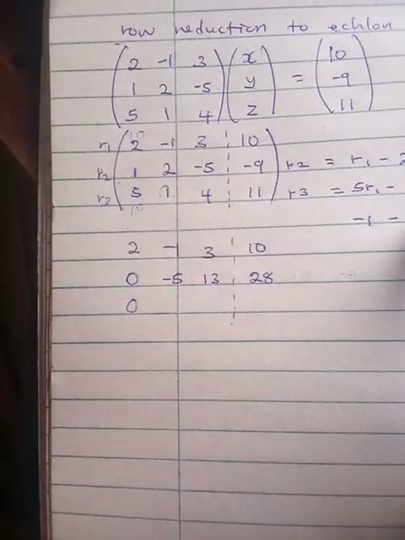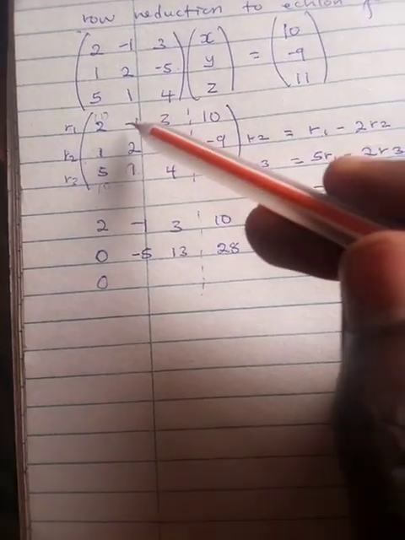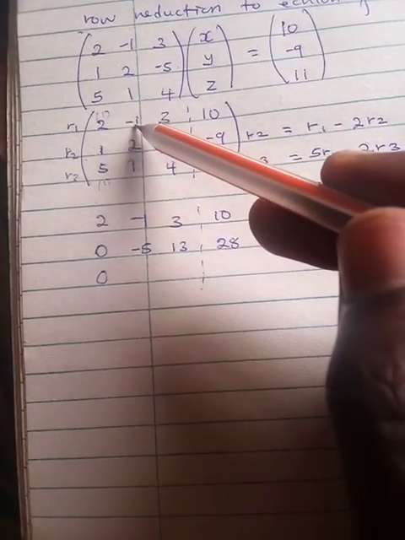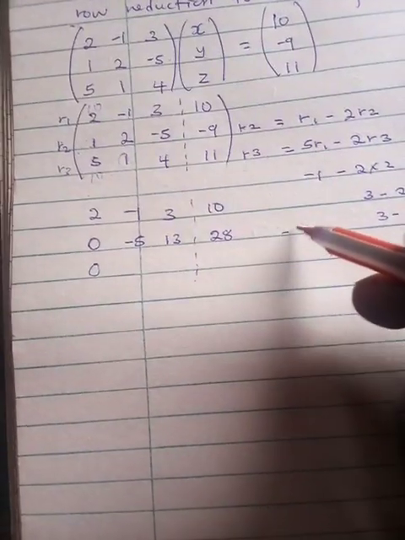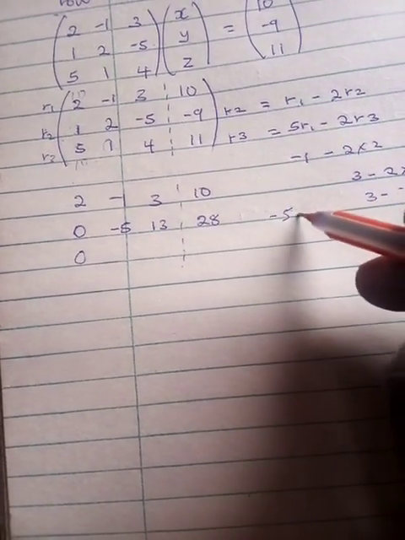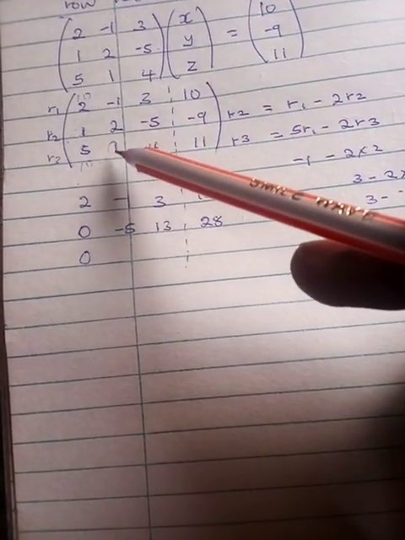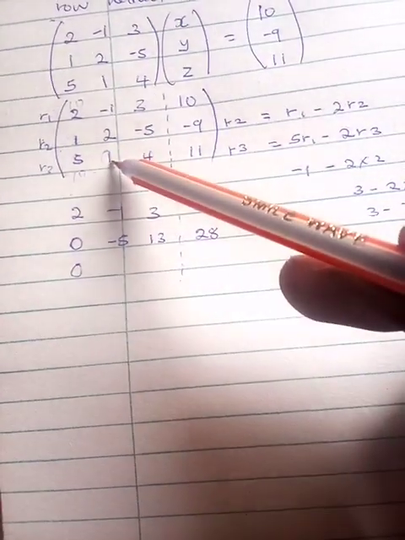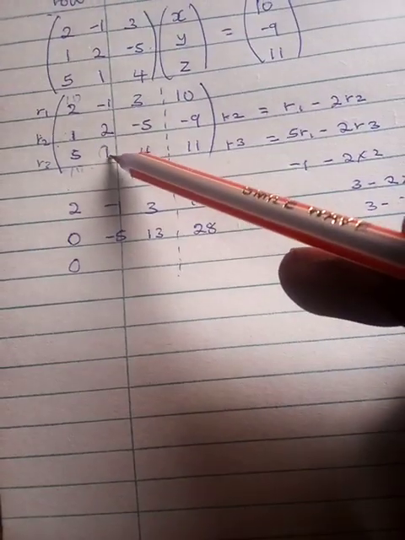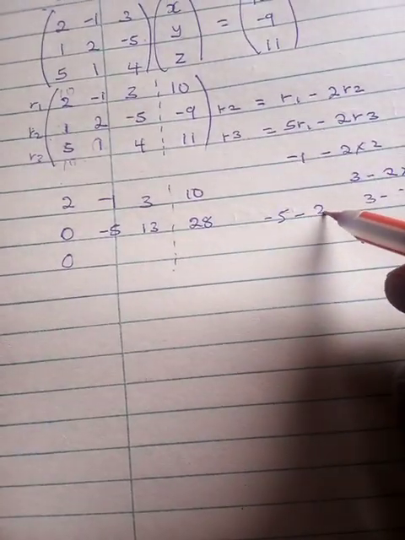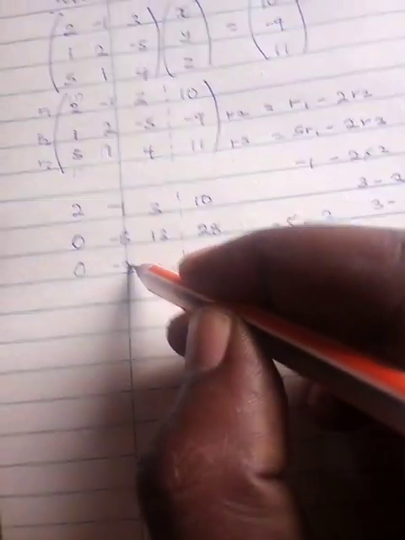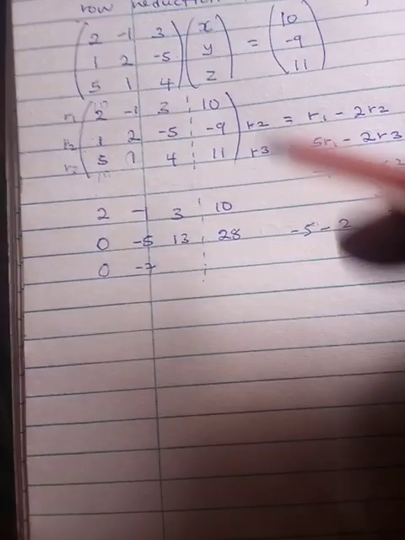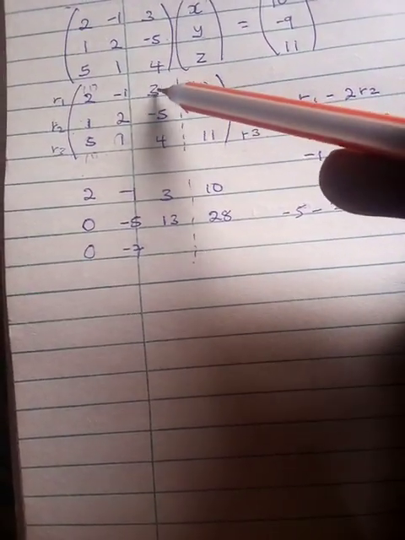So the next one, remember I'm having 5 R1. 5 times negative 1, you get negative 5. Then minus 2 times R3. R3 here is 1. So 2 times 1 is 2. The answer here is negative 7. Okay? Then we move on to this one.